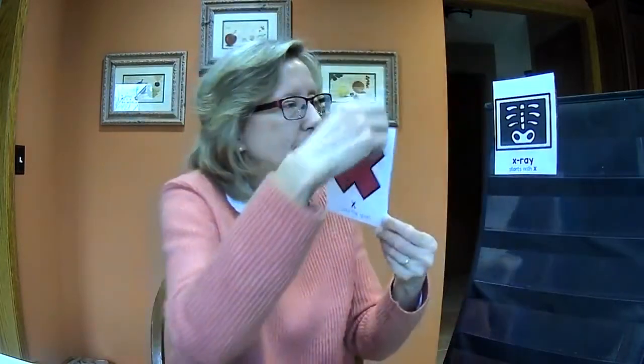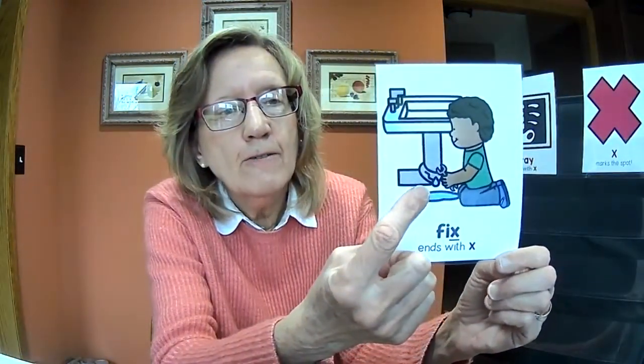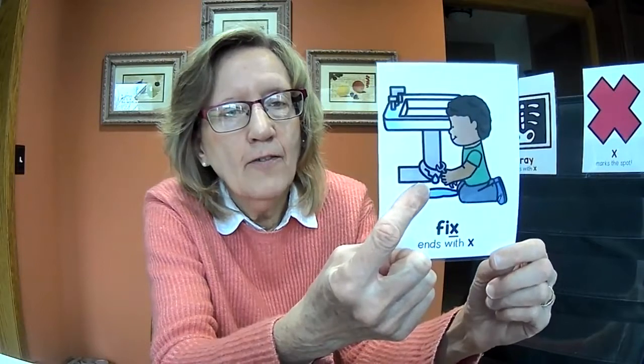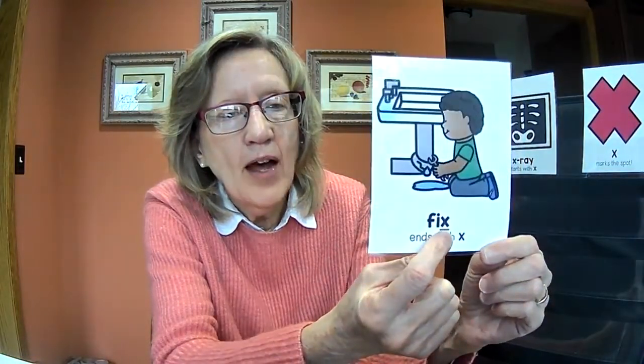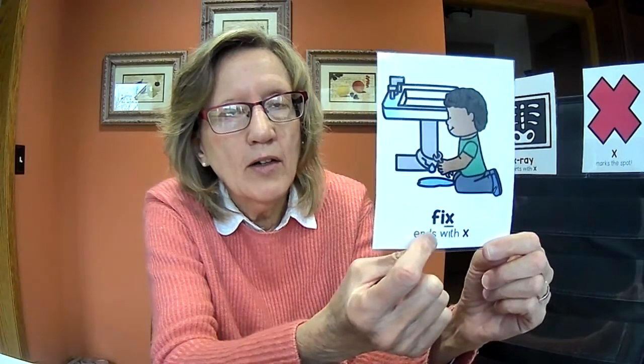This is for X marks the spot. Have you ever heard that? X marks the spot. So there's X. All right, now here's one of the words that we're going to look at with the X being at the end of the word. Do you know what this guy's doing? He's fixing the sink. Fix. Do you see how X is at the end? Can you hear it? Fix. X, X, at the end.